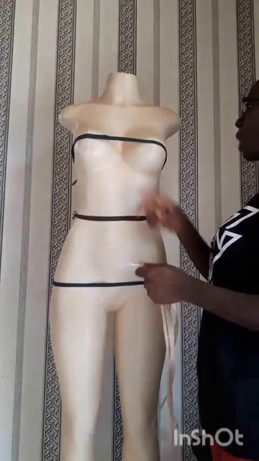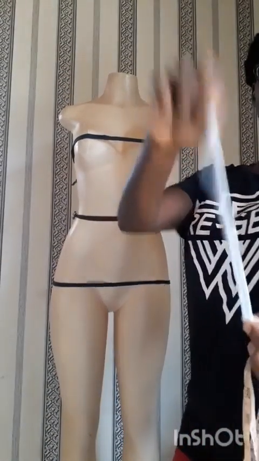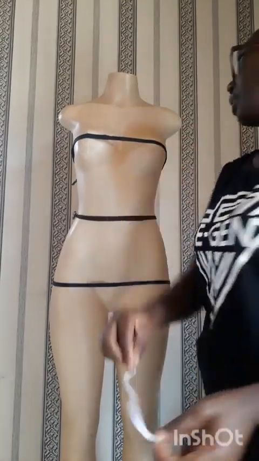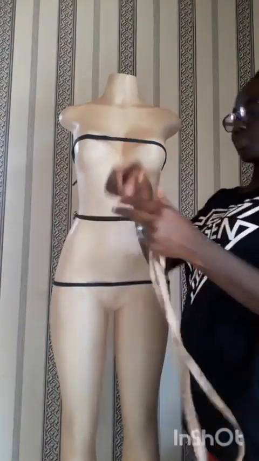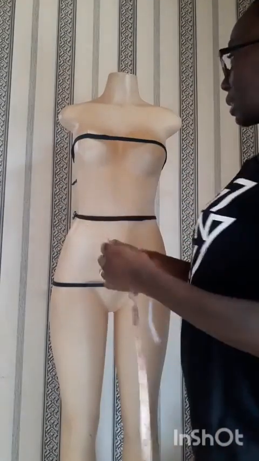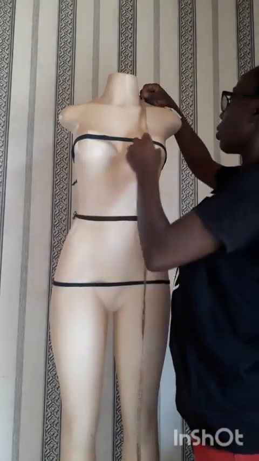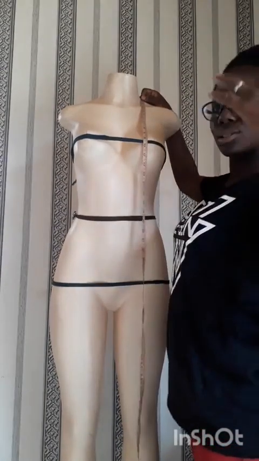So the reason why, now let's move to this. The reason why I put a cloth around this, you can use your elastic thread, you can use your elastic to do this instead of what I did, is that in freehand sketch we usually don't, but in pattern drafting we usually do, in some cases.